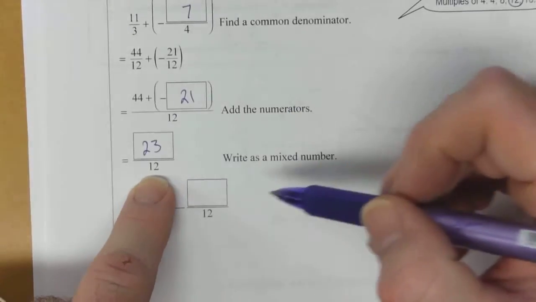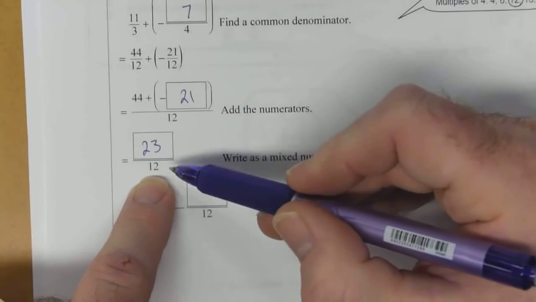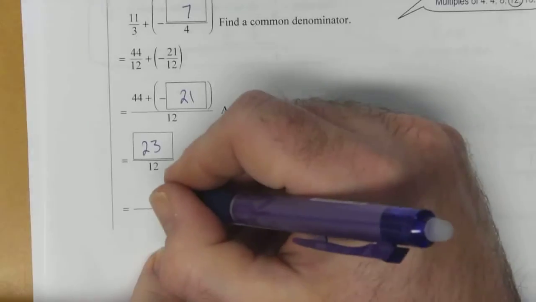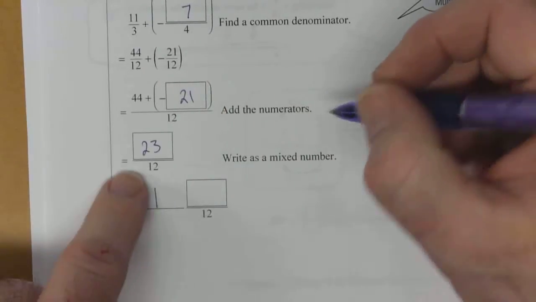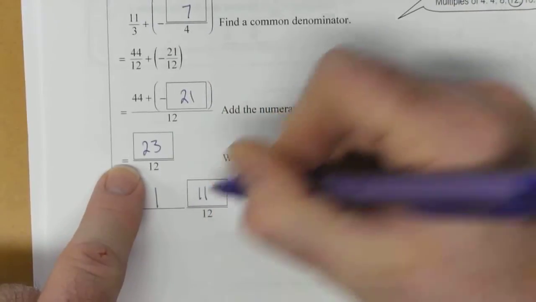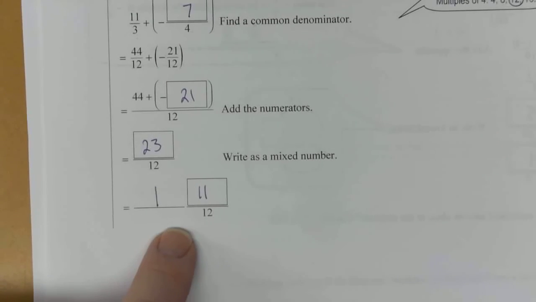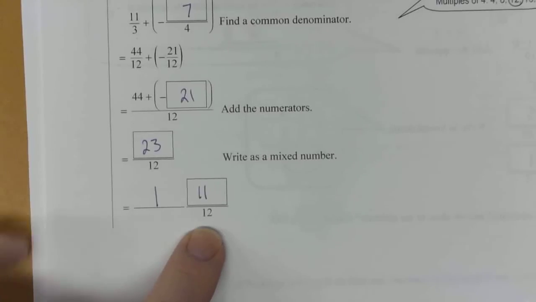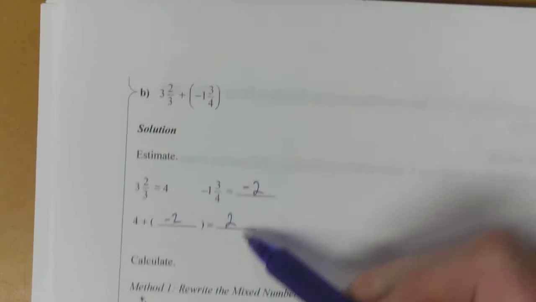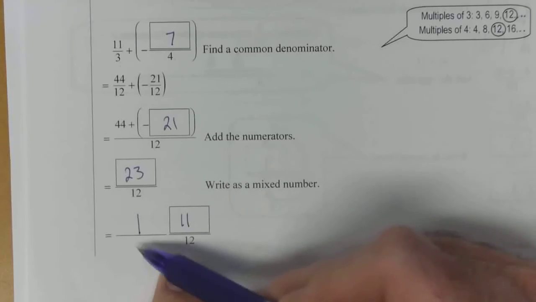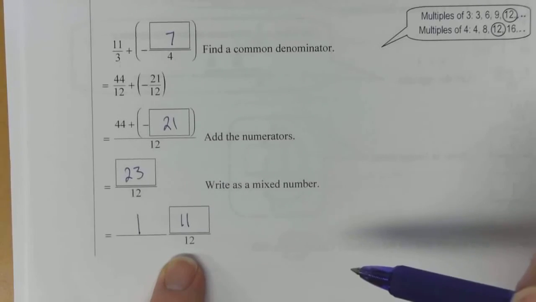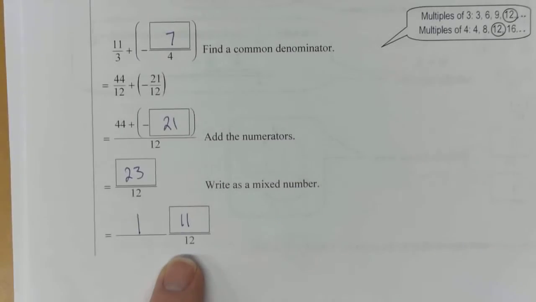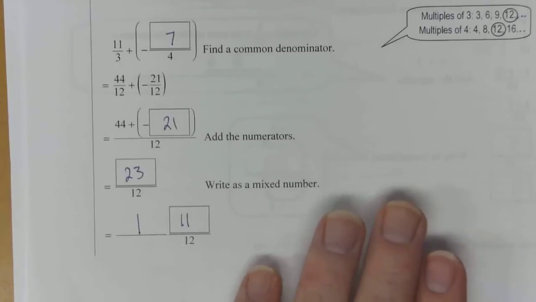This is an improper fraction. So 12 goes into 23 once, and there are 11 remaining. So our answer as a mixed number is 1 and 11 twelfths. Now look back. Our estimate was 2. 1 and 11 twelfths is very close to 2. So based on our estimate, our calculation is very close to that.